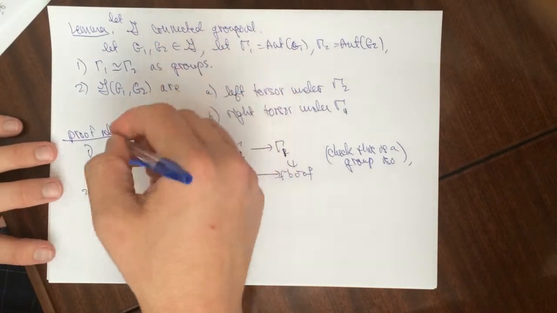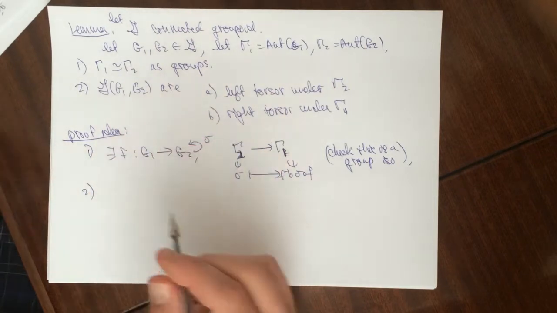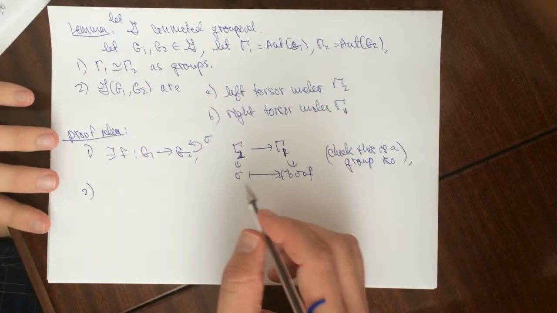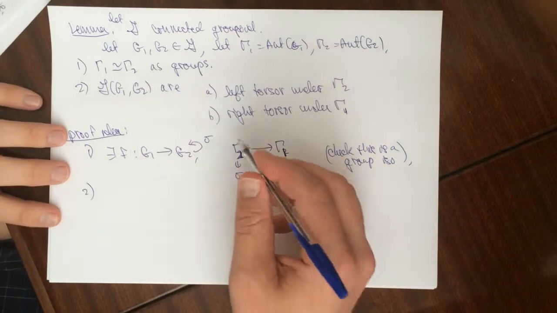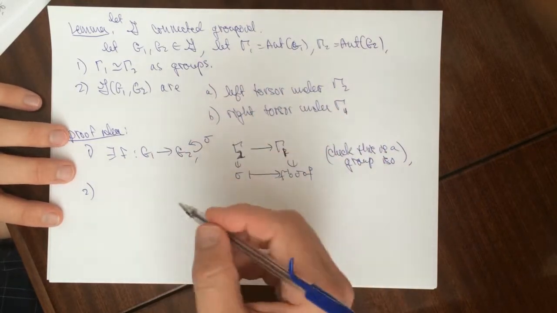Okay, so this gives you this, but this depends on a choice. The idea is that this depends on a choice here. Then another thing is how to get the left torsor and right torsor structure.